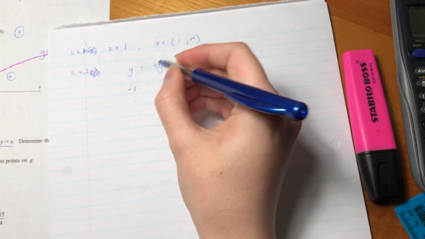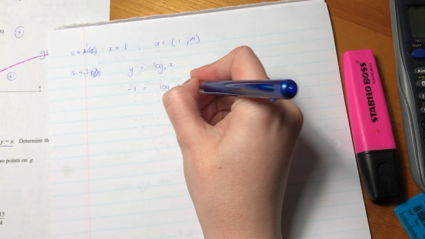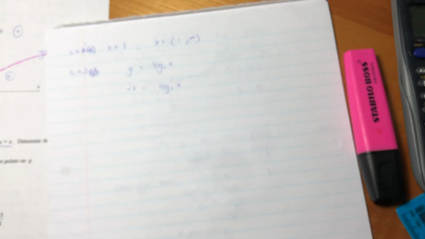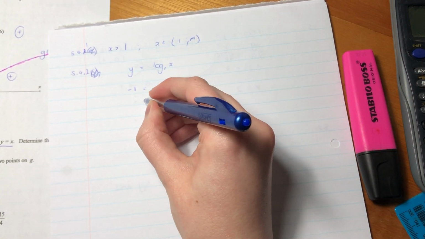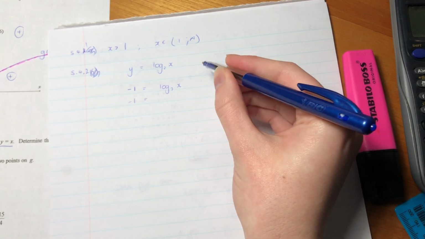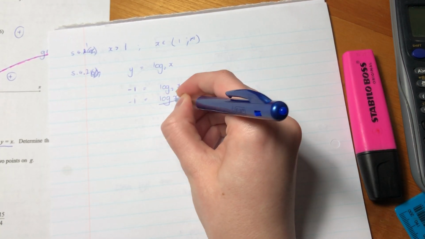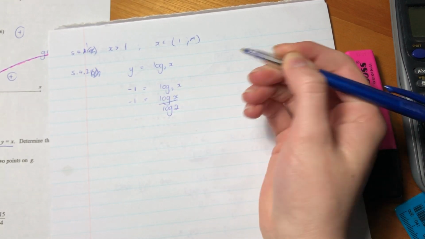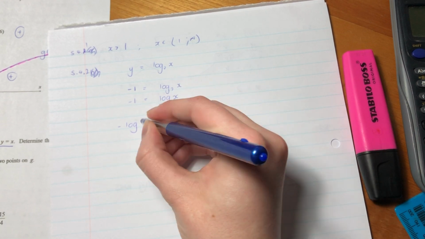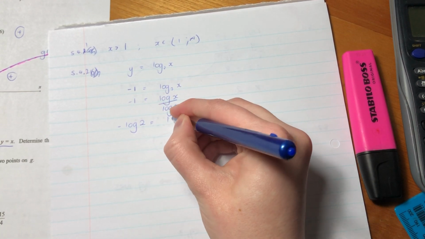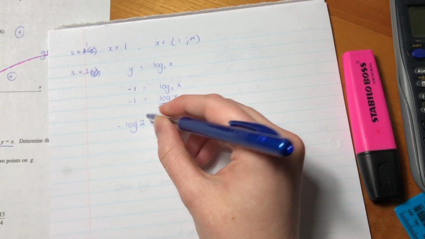So let's just see what it equals at negative 1. Now we have log 2x, and we want to undo our log. So we want to say negative 1 equals log x over log 2. You can write it like that. Then effectively we have negative log 2 equals log x. Is that correct?